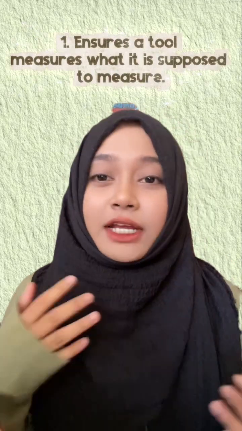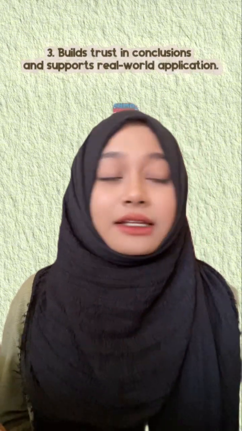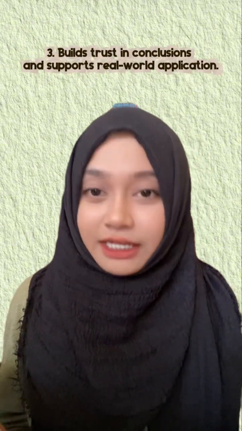Well, there are several points in here. The first one is ensure a tool measures what it is supposed to measure. This means that your research tool, like a test or a survey, actually checks the thing you want to study, not something else. The second one is helps produce accurate and meaningful results. If a tool is valid, the results are trustworthy and actually useful in real life. The third one is build trust in conclusions and supports real-world application.